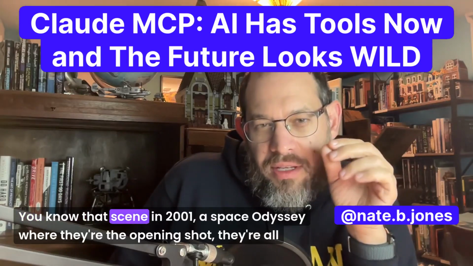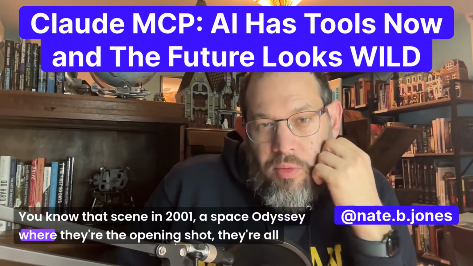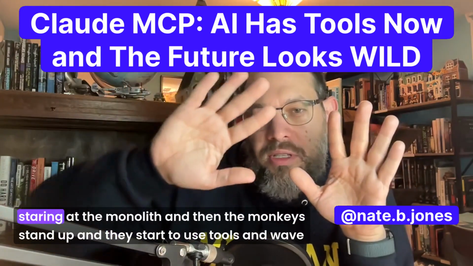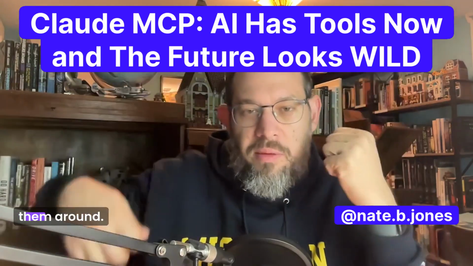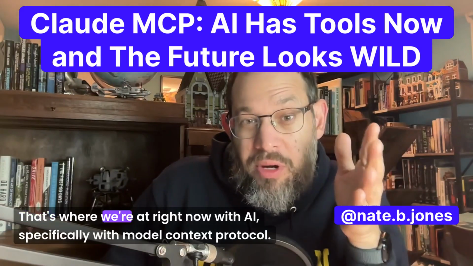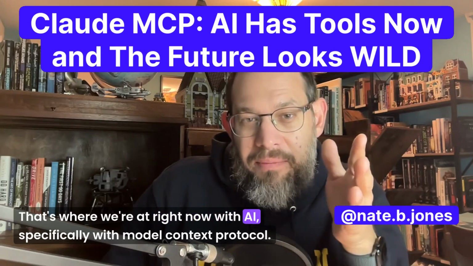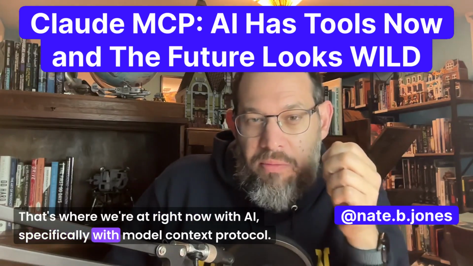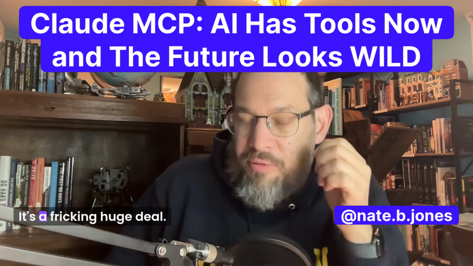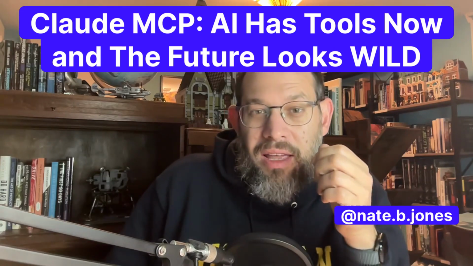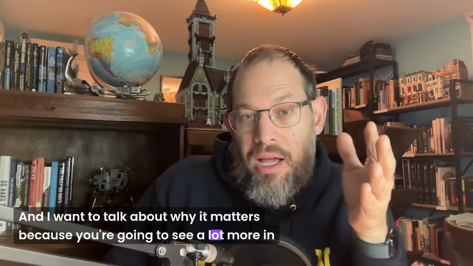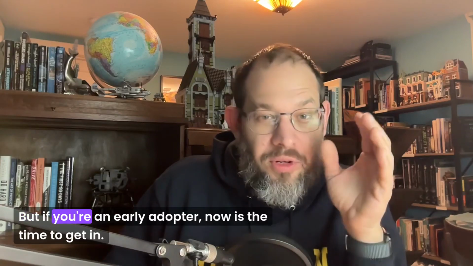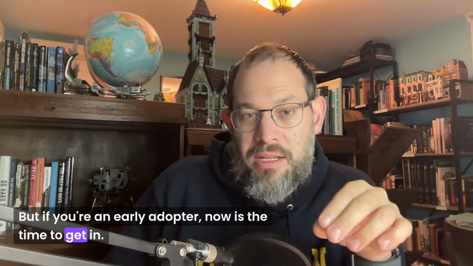You know that scene in 2001: A Space Odyssey, the opening shot, where they're all staring at the monolith and then the monkeys stand up and start to use tools and wave them around? That's where we're at right now with AI, specifically with Model Context Protocol. It's a freaking huge deal. I want to talk about why it matters, because you're going to see a lot more in about 6 weeks. But if you're an early adopter, now is the time to get in.